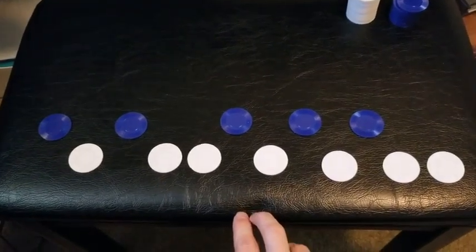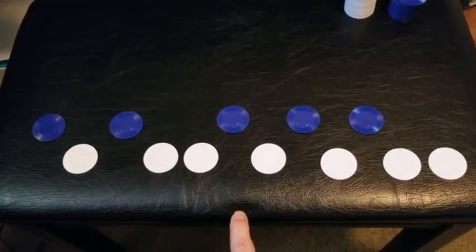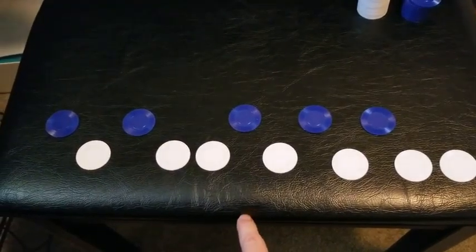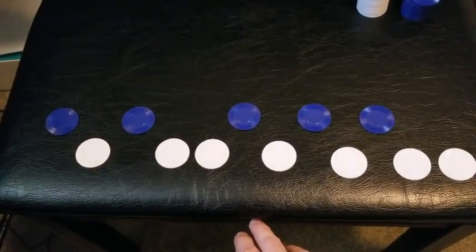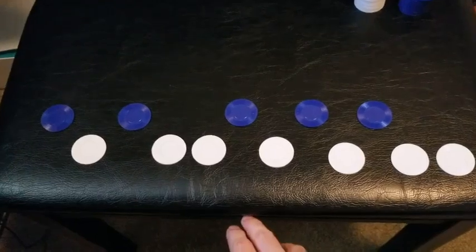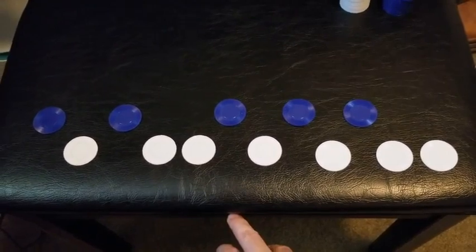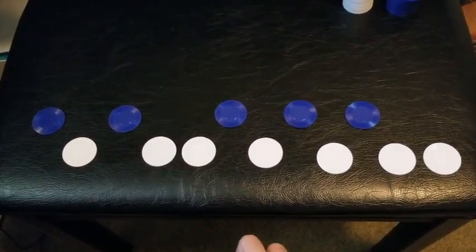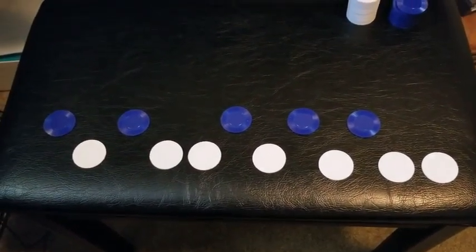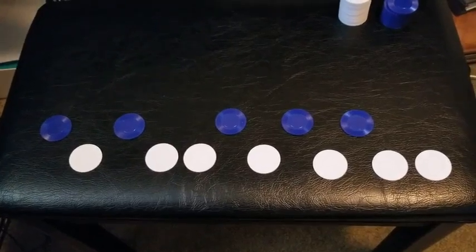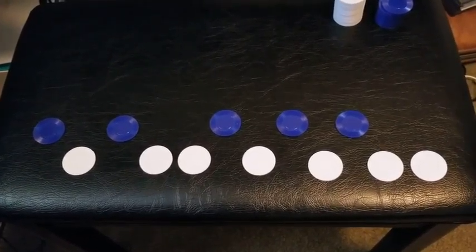Now, our Dorian mode, being the second mode of the major scale, is going to change our major scale pattern from the Ionian pattern of whole, whole, half, whole, whole, whole, half. The first whole step will be transferred to the end.